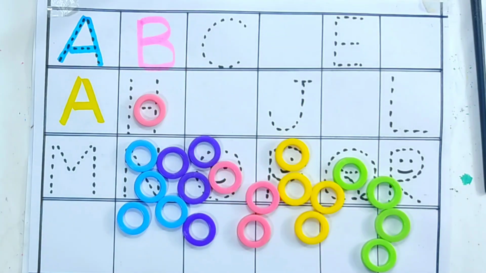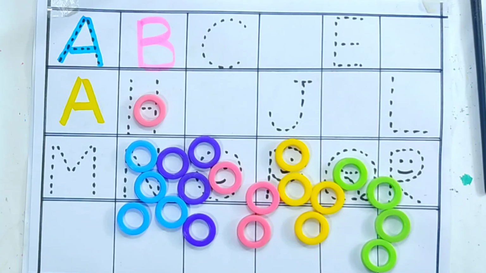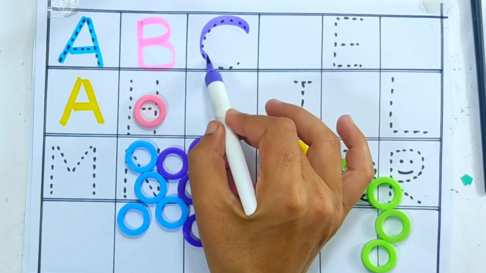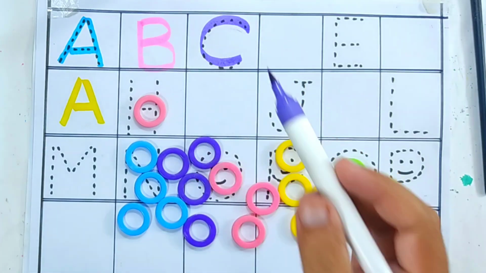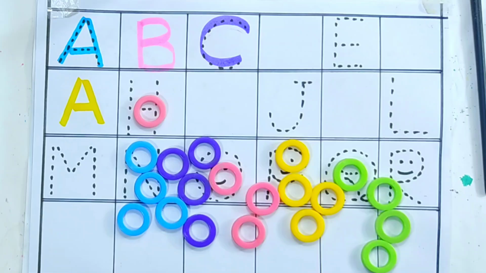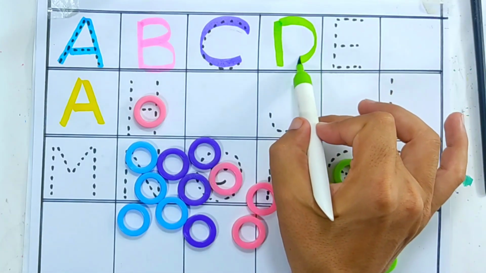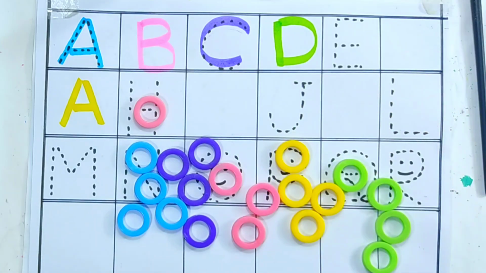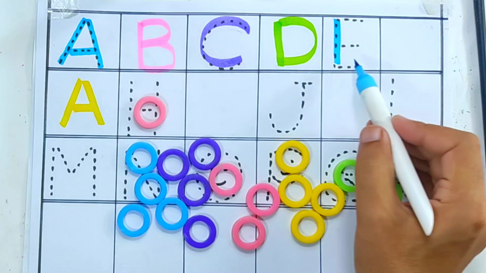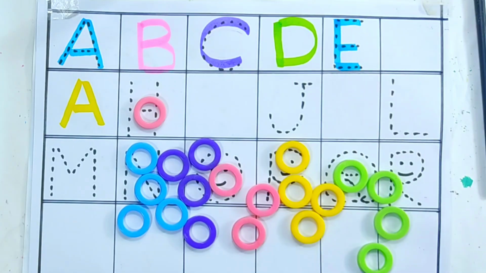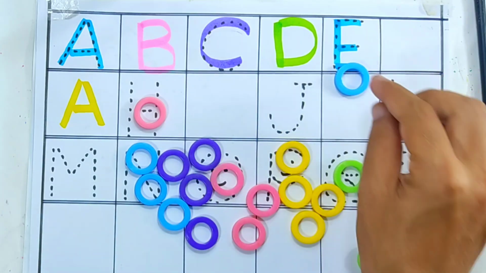B. Violet color. C. A is for apple. Light green color. Apple. D. Apple. A. Apple. B is for baby. E. Baby. This is sky blue color. Letter E. B. Baby. Sky blue color.